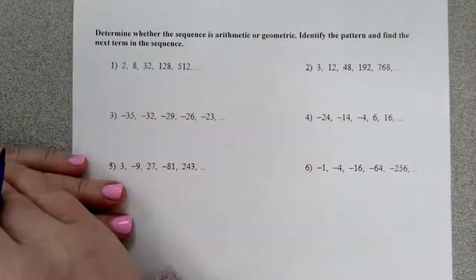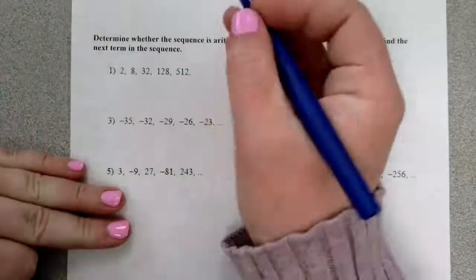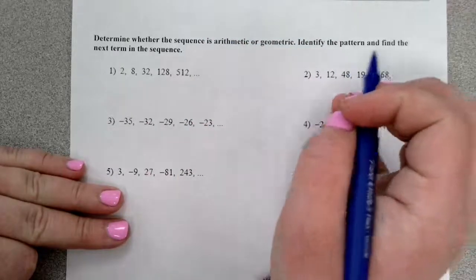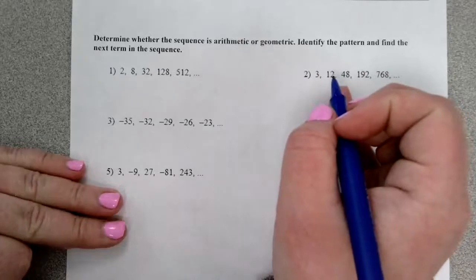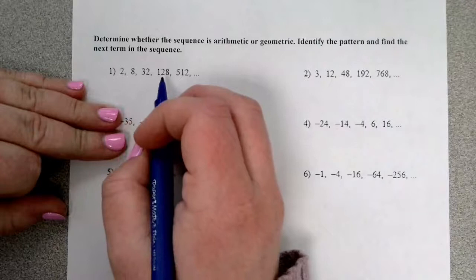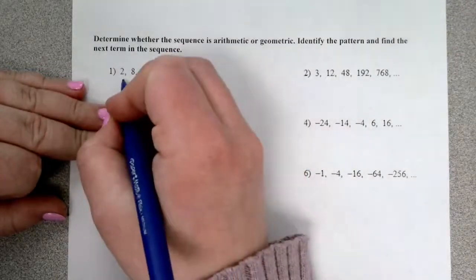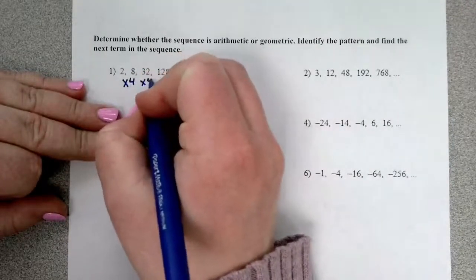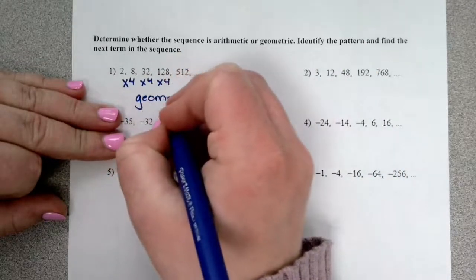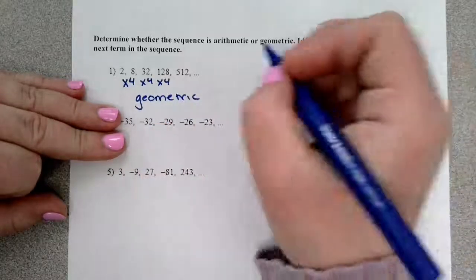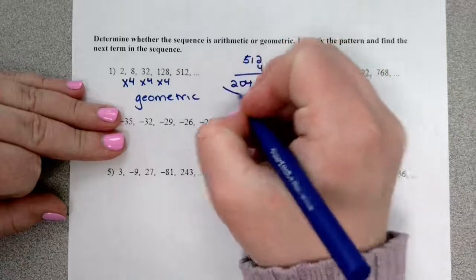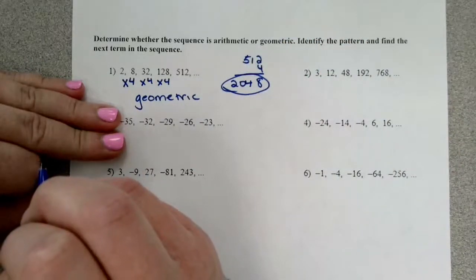So we're going to look at the bottom real quick, do a few examples. Determine whether the sequence is arithmetic or geometric, and we're just going to identify the pattern and see what the next term in the sequence would be. So we have 2, 8, 32, 128, 512. I notice I multiply by 4 every time to get to the next term. So that's geometric. And then 512 times 4 is 2,048. That would be our next term.